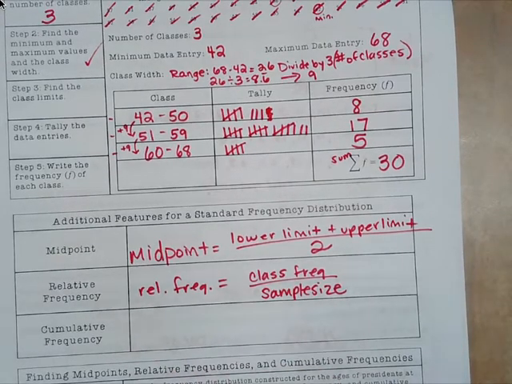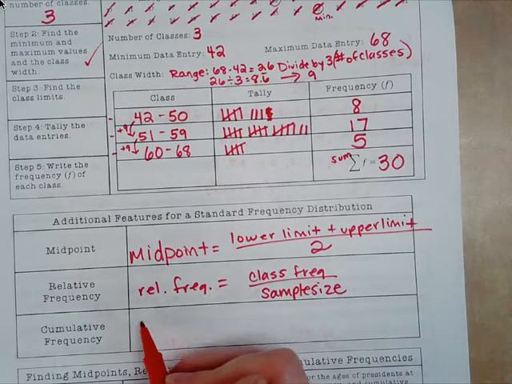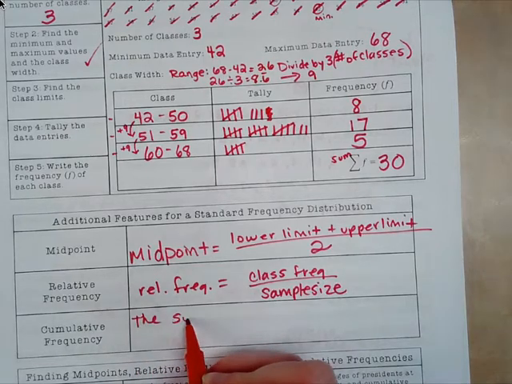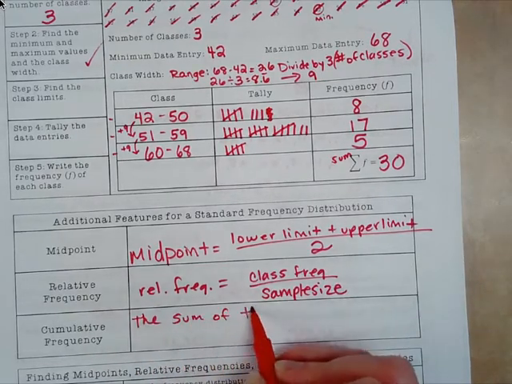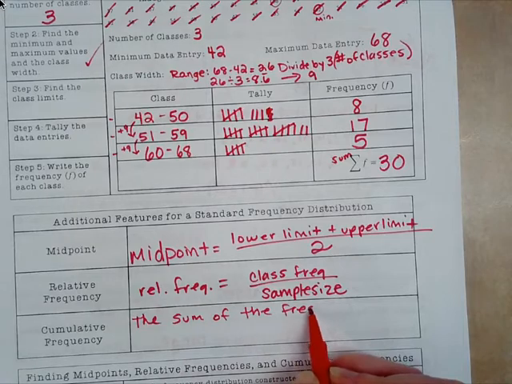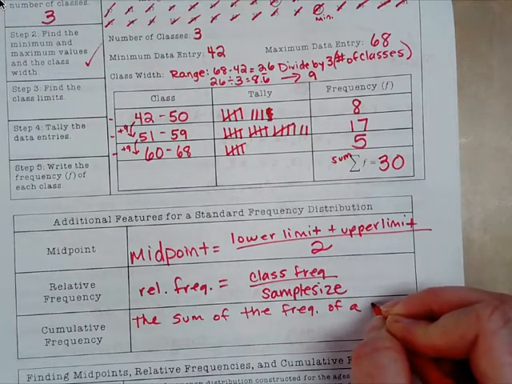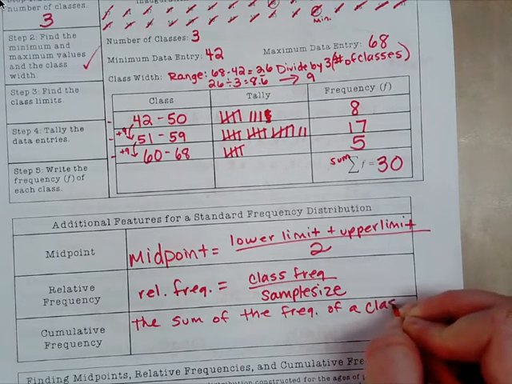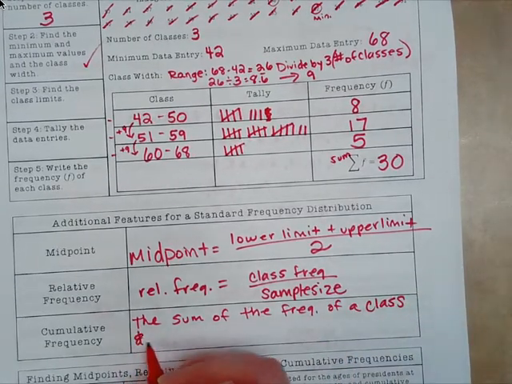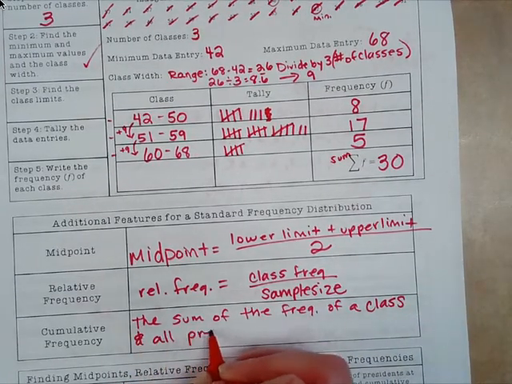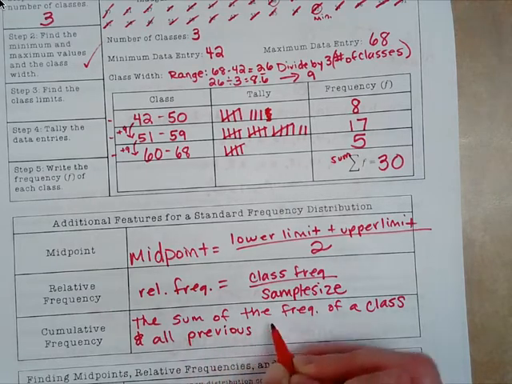Our cumulative is the sum of the frequencies of a class and its previous, and all previous classes.